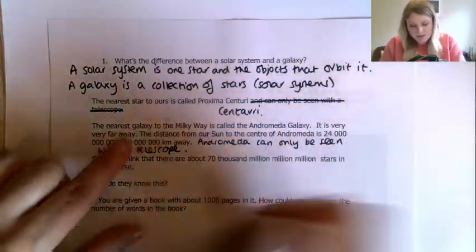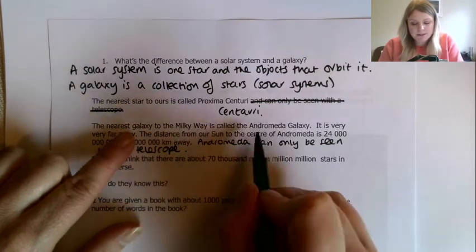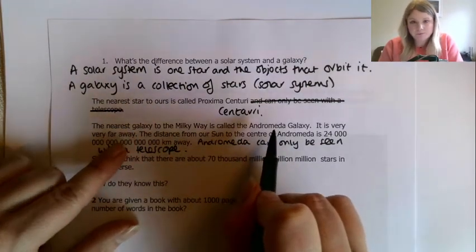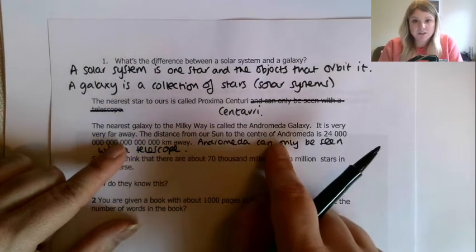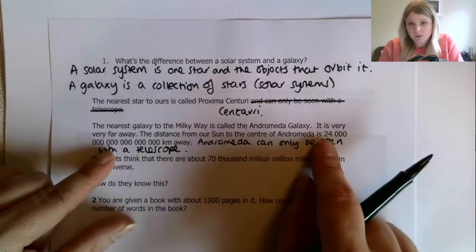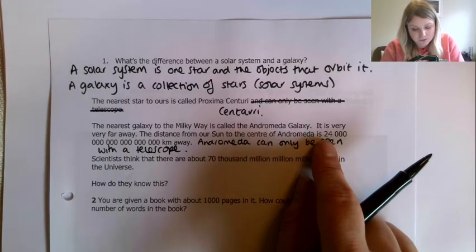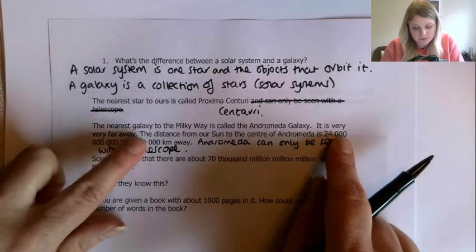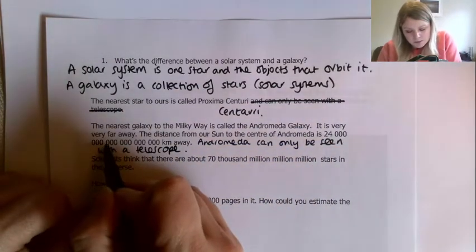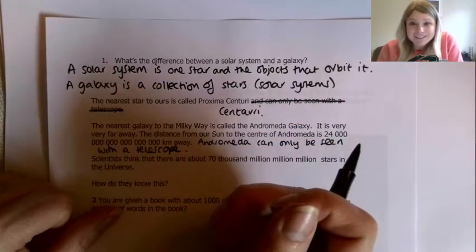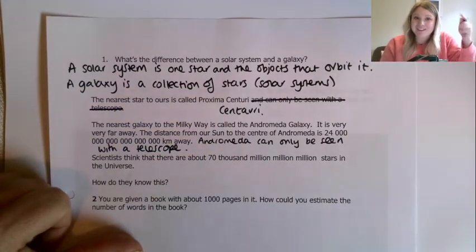Now, the nearest galaxy to the Milky Way is called the Andromeda Galaxy. It is really far away. The distance from our sun to the centre of Andromeda is 24, and I'm going to try and say that number. How many zeros do I have here? 1, 2, 3, 4, 5, 6, 18 zeros. So 24 million kilometres away. Now, this is the thing.